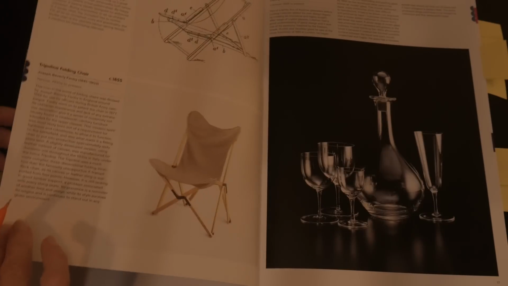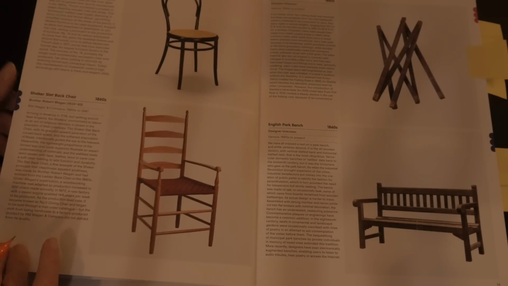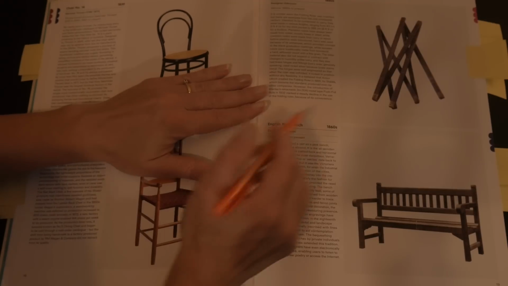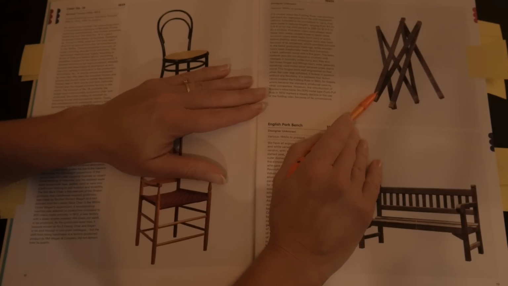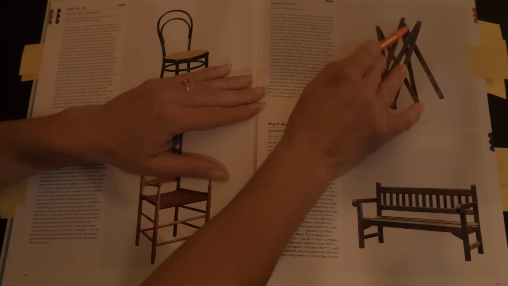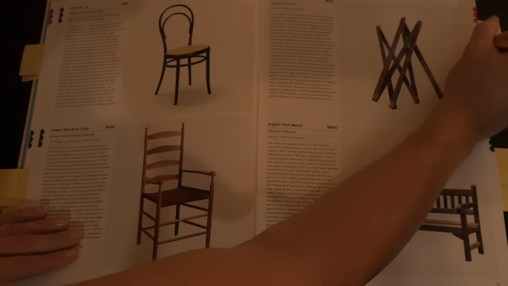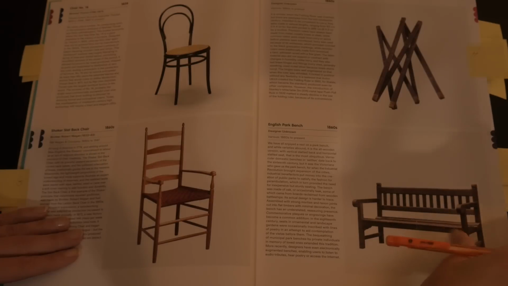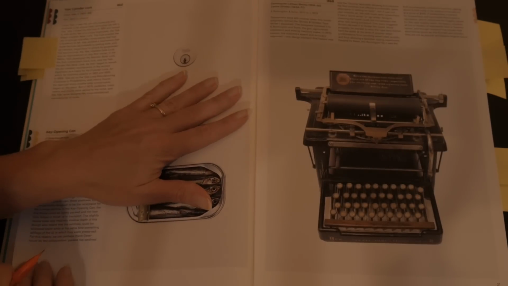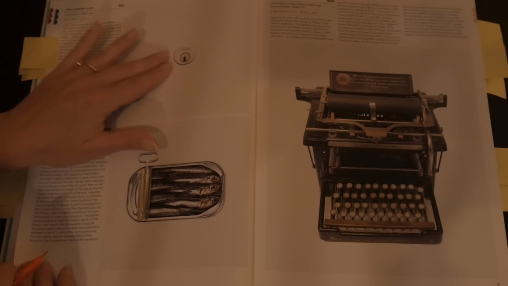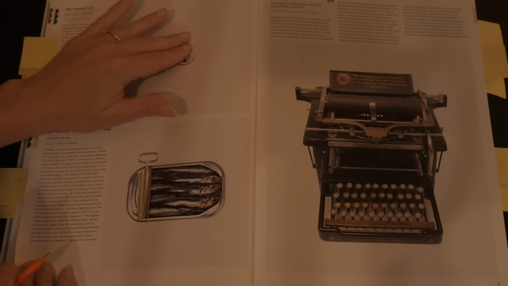Let's see what's next here. Back to the folding ruler. Is anyone interested in researching more about the folding ruler? Now we have the Yale cylinder lock. Anyone like to do their report on this item here?